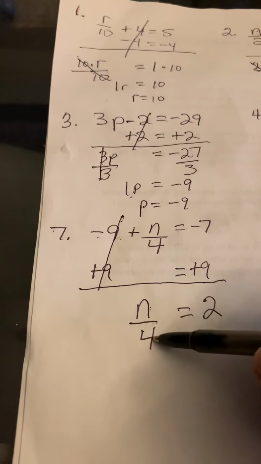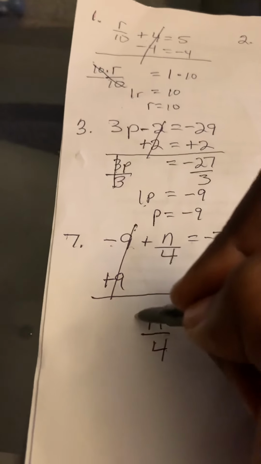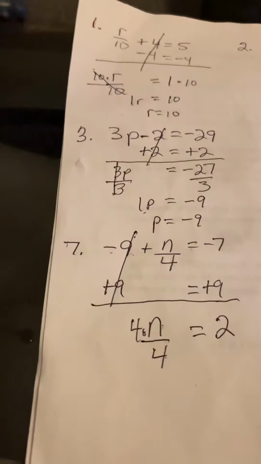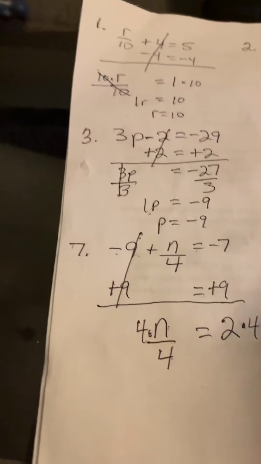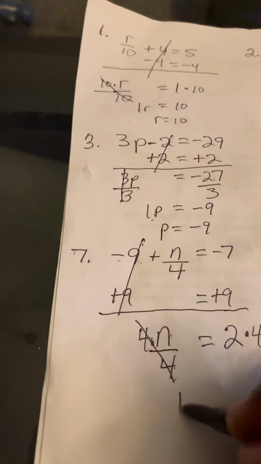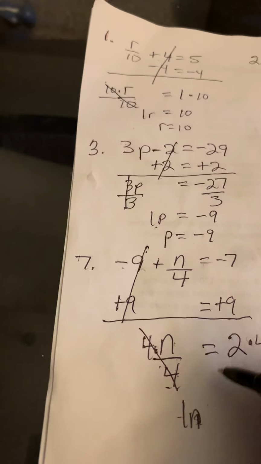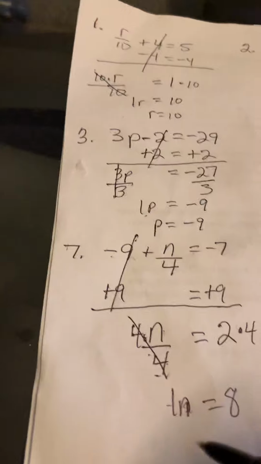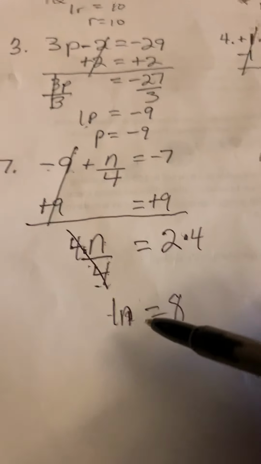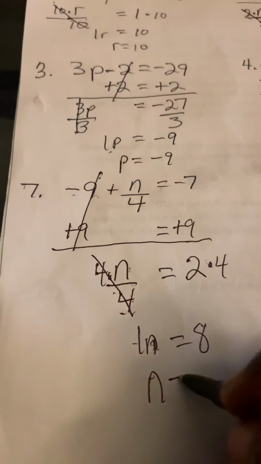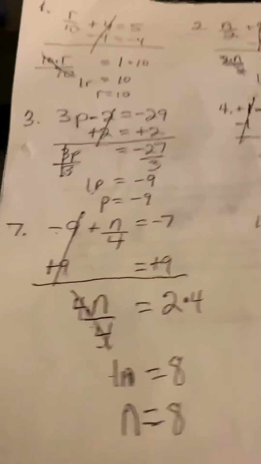Since there's no more addition or subtraction, move to the next one, which is n divided by 4. What's the opposite of dividing by 4? Multiplying. So multiply that side by 4. Multiply that side by 4. Bang. That leaves us with 1, because 4 divided by 4 is 1. N is equal to 8. Do we need to keep the 1 there? Not really. N is equal to 8.